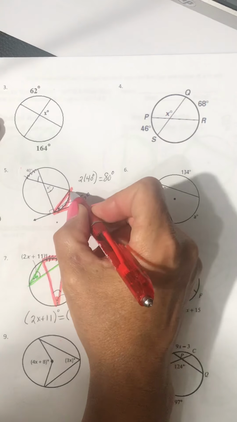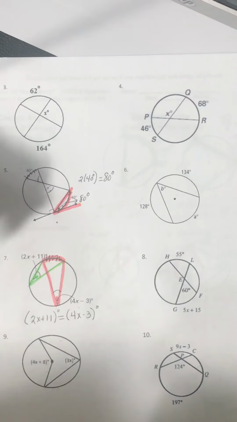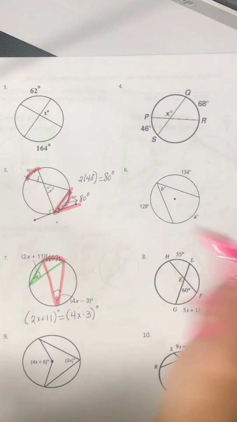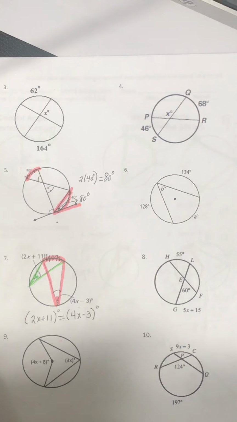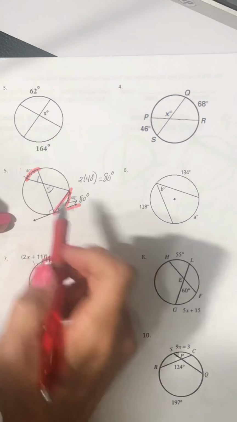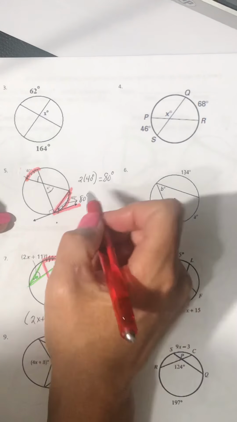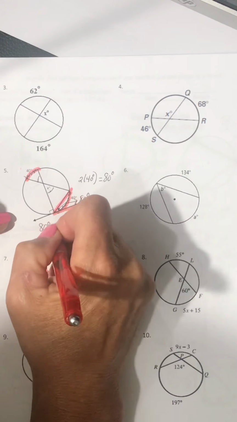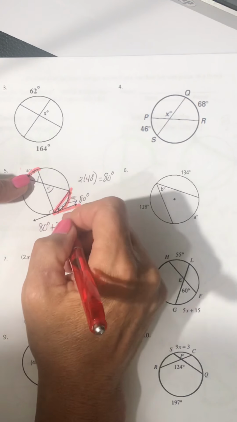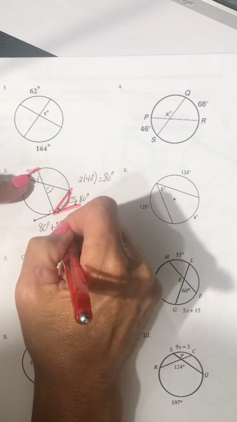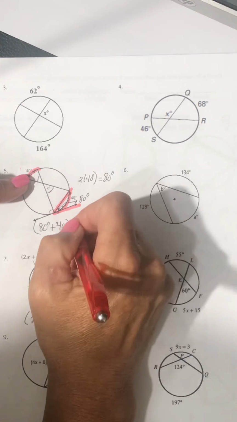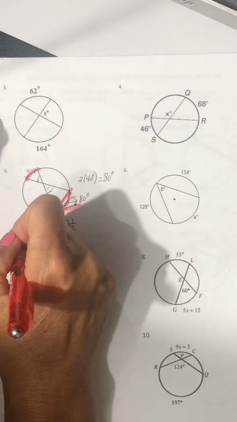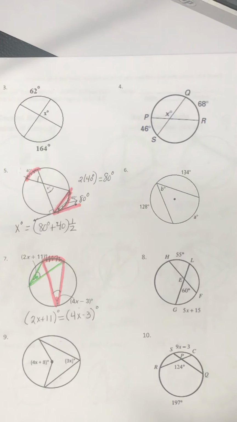Now we have one arc, we have the second arc, and then we can simply add them together and divide by 2. 80 degrees plus 40 degrees. Take a half of it, and that's going to equal x degrees.